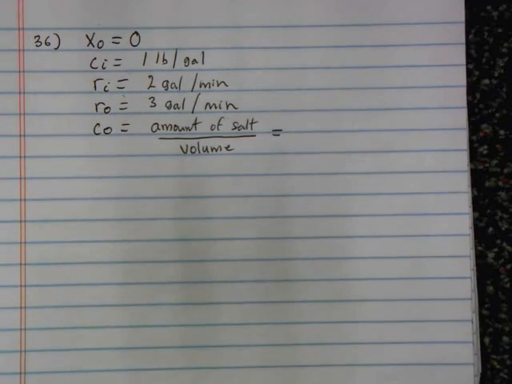So at any given time, how much salt is in our bucket of water? I'm not looking for a number. True, it does depend on my volume, but we're going to divide by the volume and fix that.